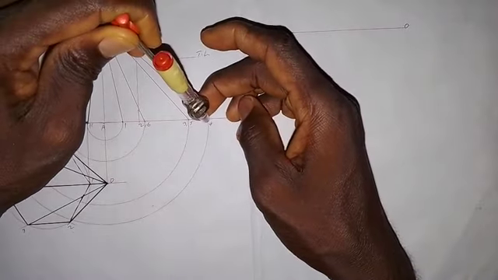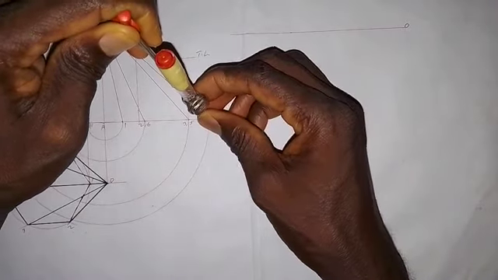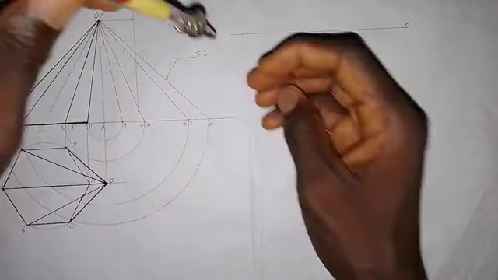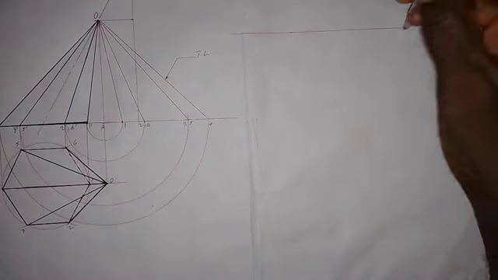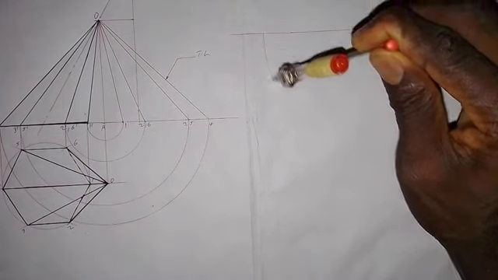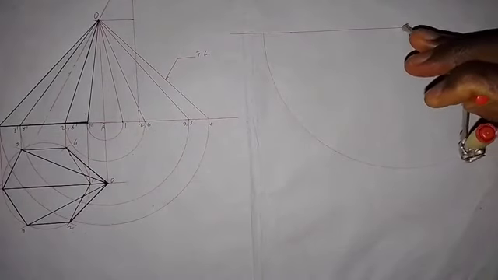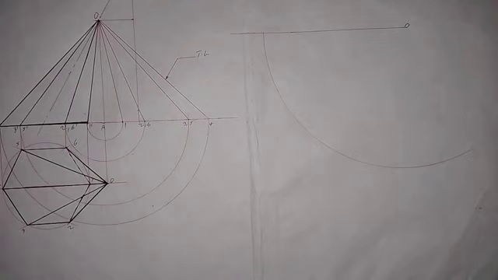So take the longest true length with your compass like this. Then you take it, put it at point O here, and you draw an arc like this. So you draw an arc.